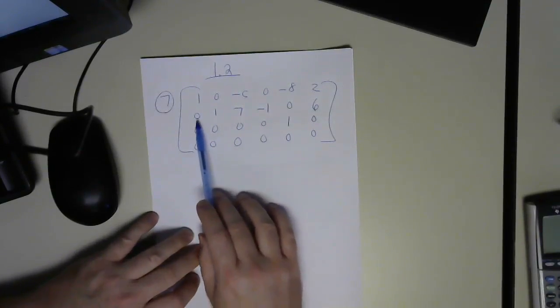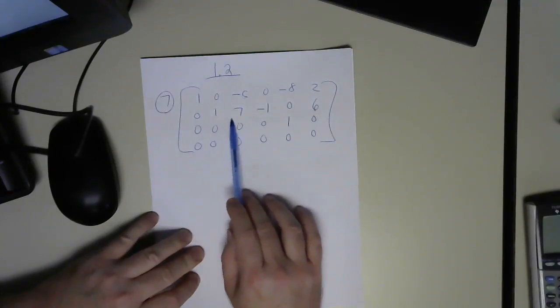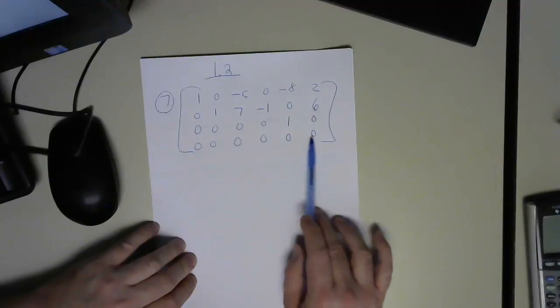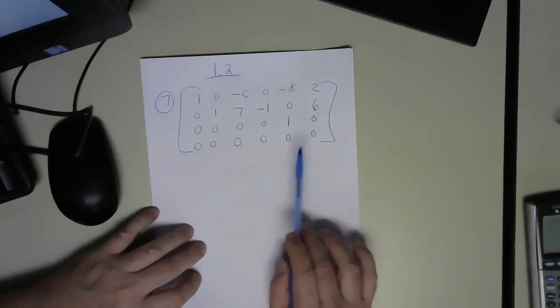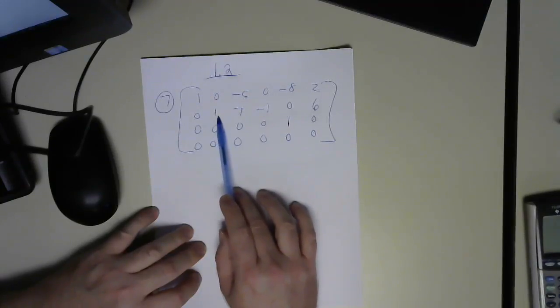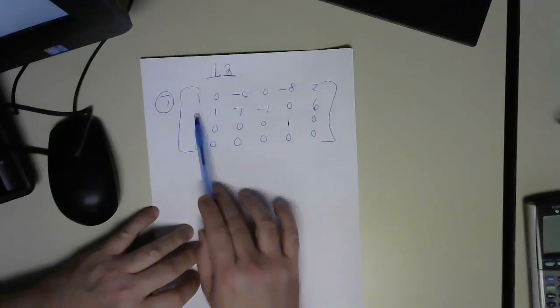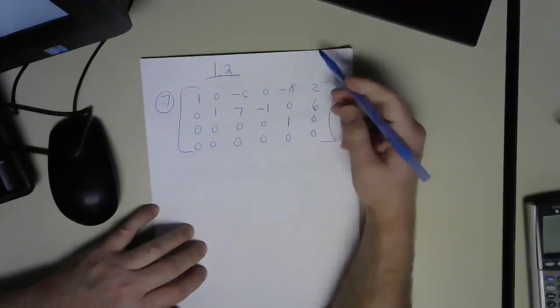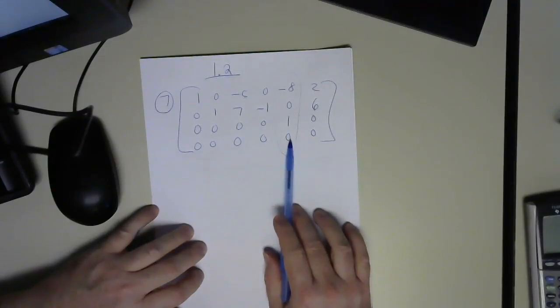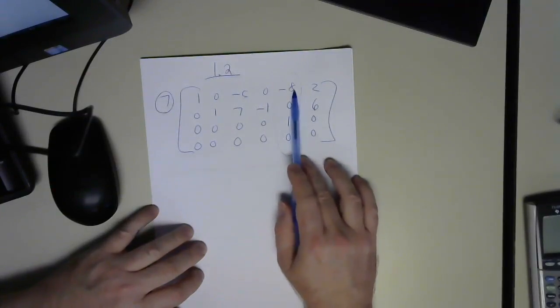So notice that it looks like all the leading entries are 1s. That looks good. The only row that contains only 0s is at the very bottom. That's good. But we also want to make sure that for every leading entry that is a 1, all of the other entries in that column are 0. And that's true for the first 2. But notice in this particular column, that's not true. So it's not quite in reduced echelon form yet. We've got to turn that into a 0.